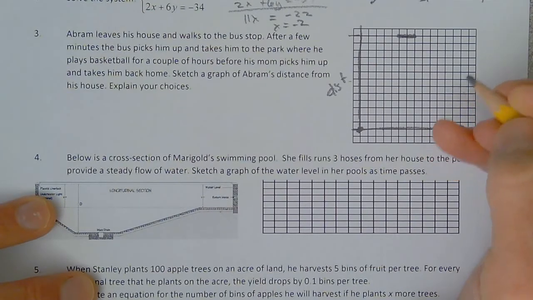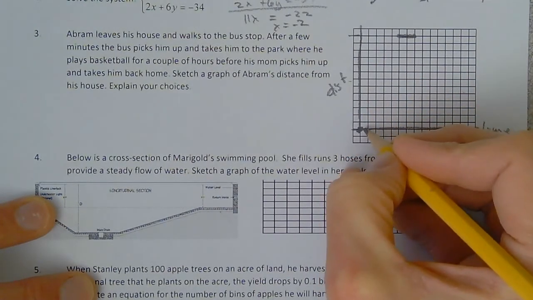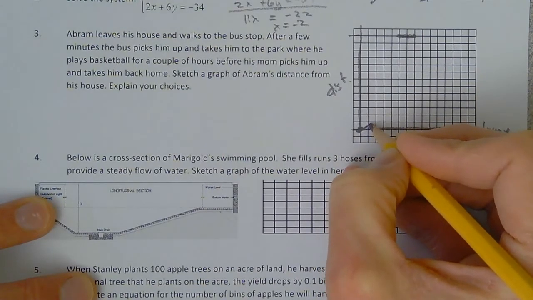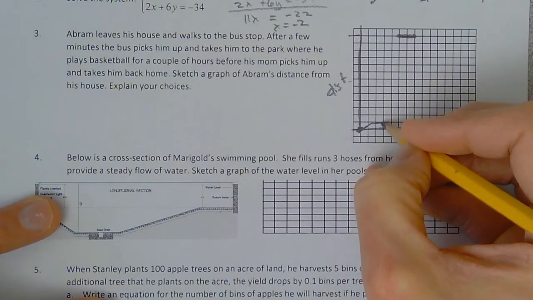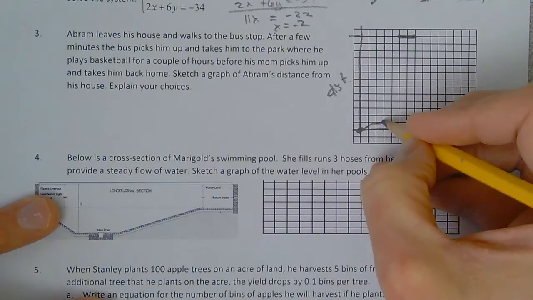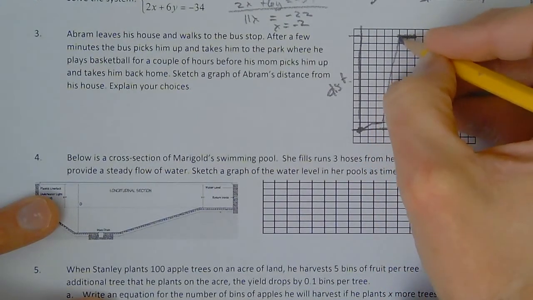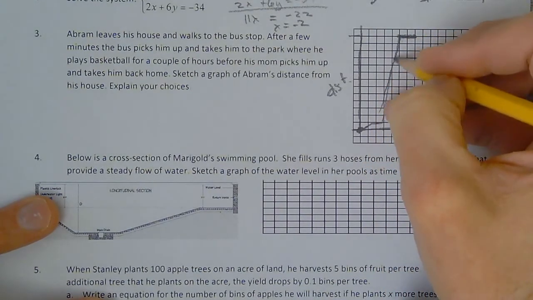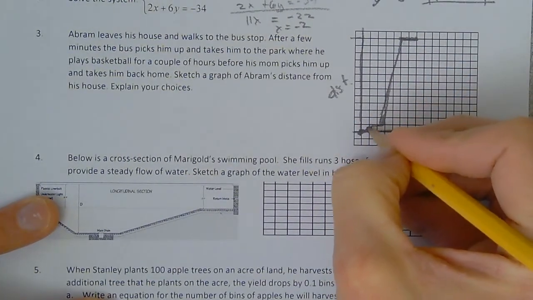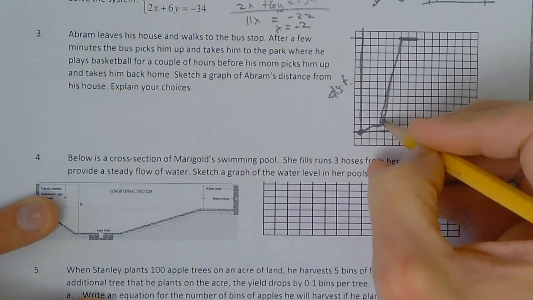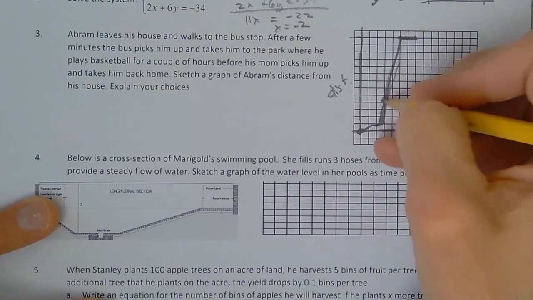Leaves his house, walks to the bus stop, so he's kind of walking this direction in the bus, or he has to wait for a little bit for the bus to get there, and then the bus gets there and takes him all the way to the park. So we'll do that. Our time is maybe not exactly on here, but we didn't mark it and say what it was. But there we've got a walking speed, waiting for the bus, riding the bus to the park.